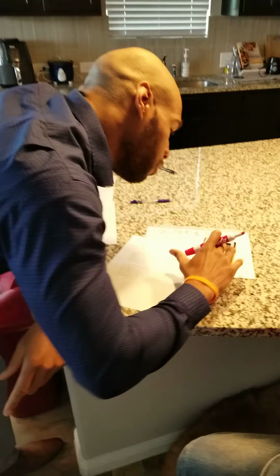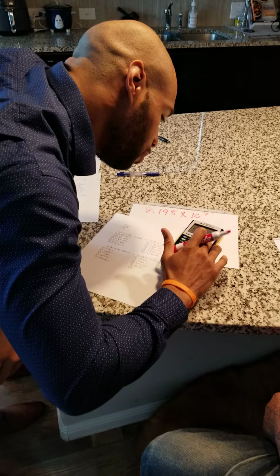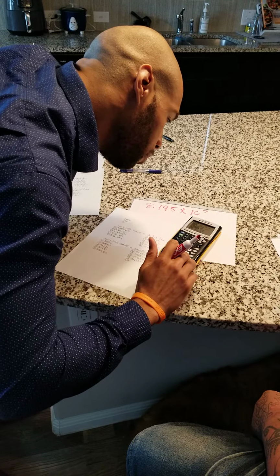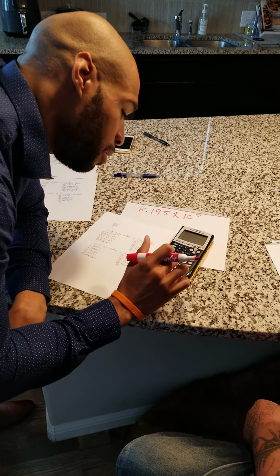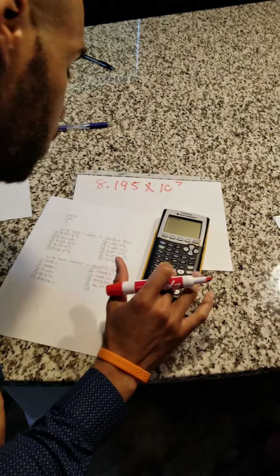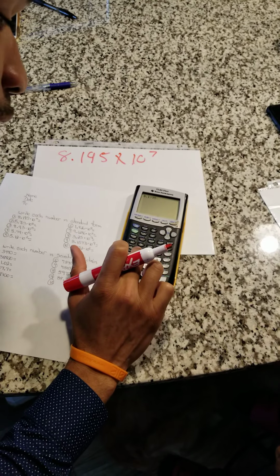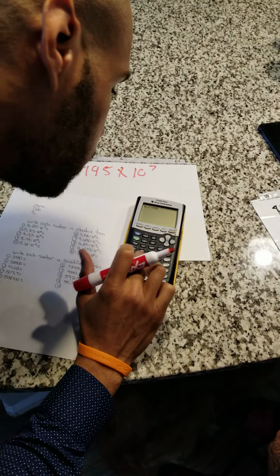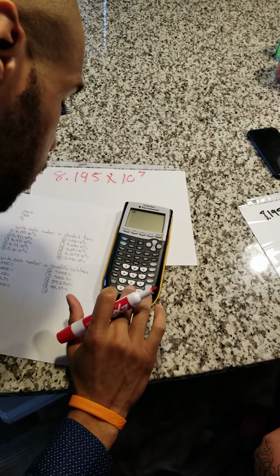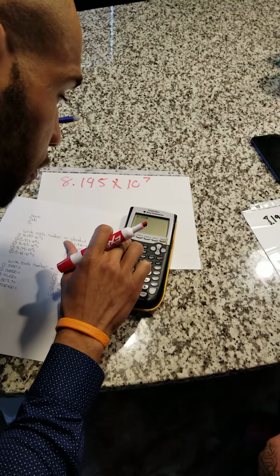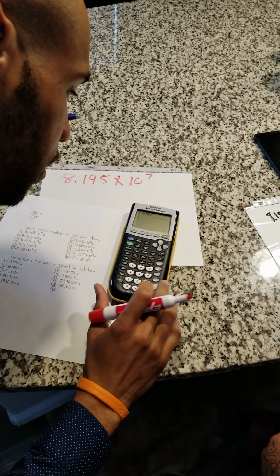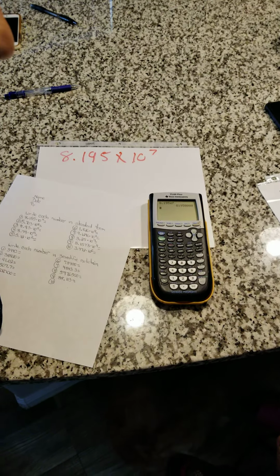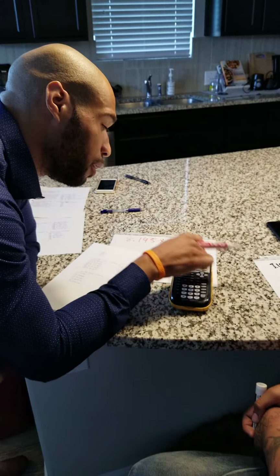If I want this in standard form, what I'm going to do is go ahead and type this number in: 8.195, second, comma, to the 7th power. There's going to be your number. Cool. Does that make sense? Now that's that number in standard form.